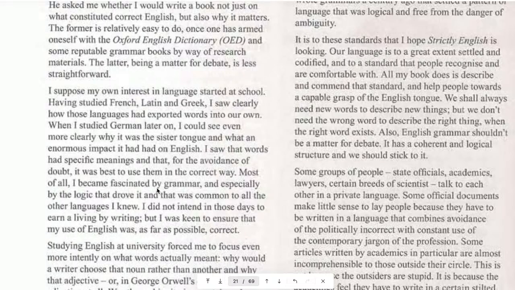Fascinated by grammar and especially by the logic that drove it, and that is the same as different function? No, that's incorrect. Who can tell me why this is the answer?